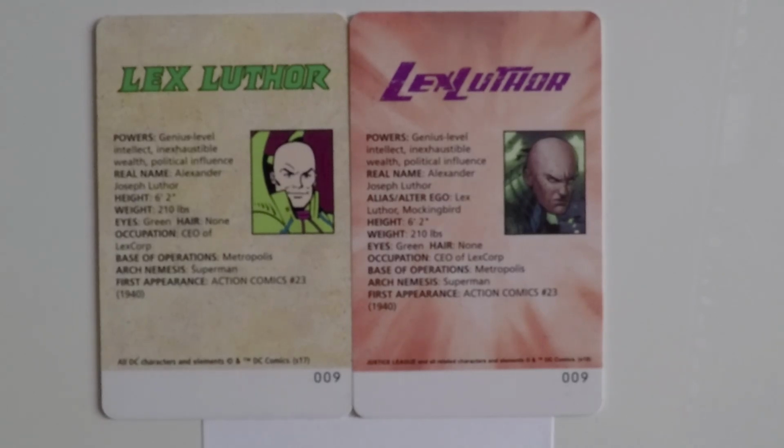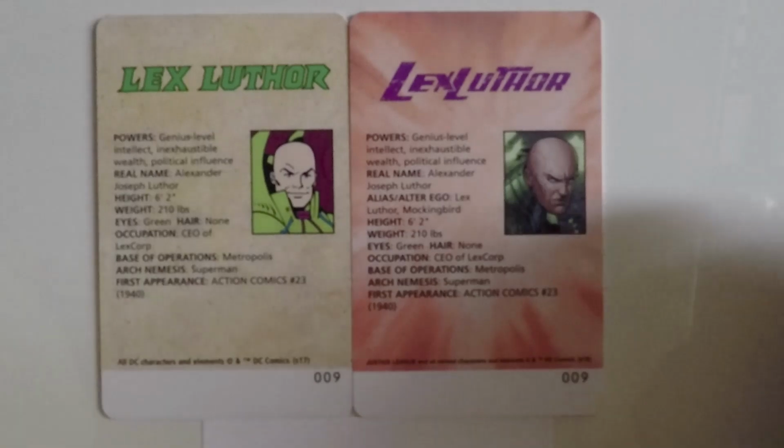He's also from Metropolis, and his arch nemesis is Superman, which is pretty logical, seeing that he is the arch nemesis of Superman. Superman appeared in Action Comics number 1, Lex Luthor didn't show up until number 23. Let's move on to card number 10.